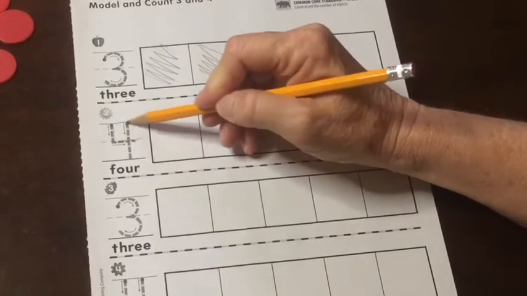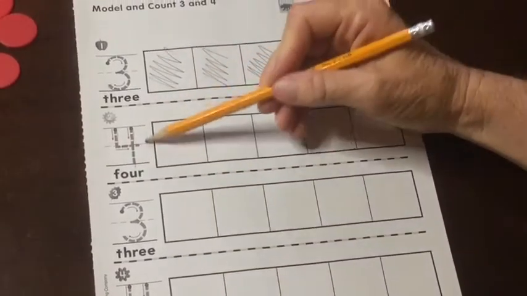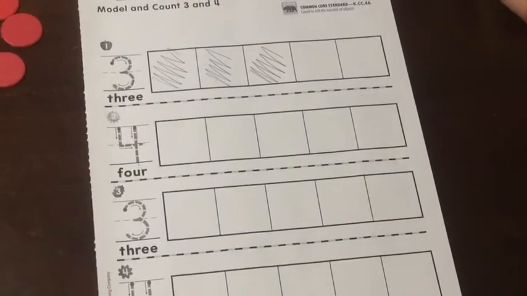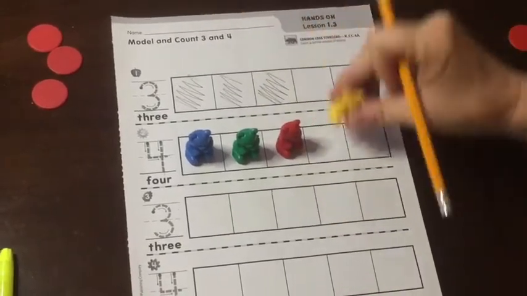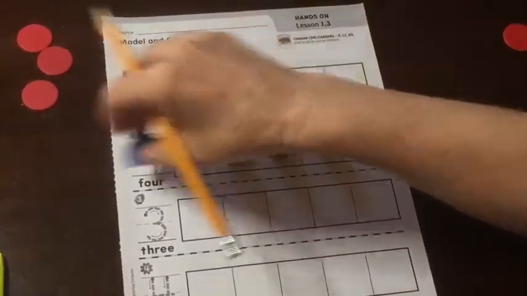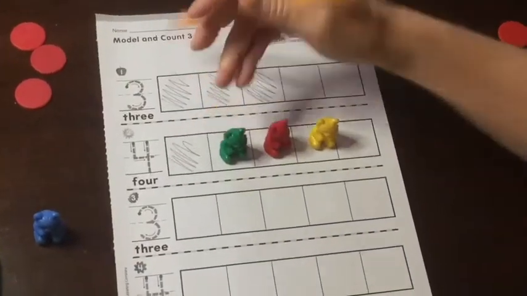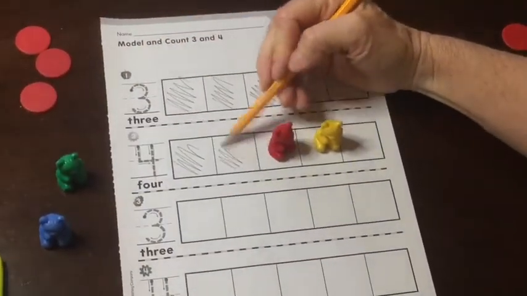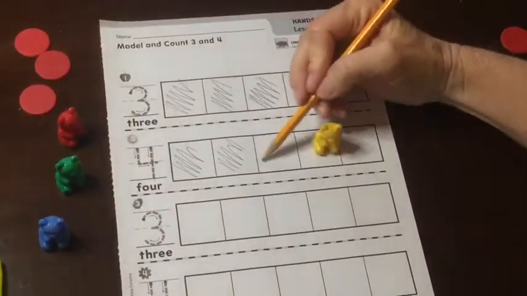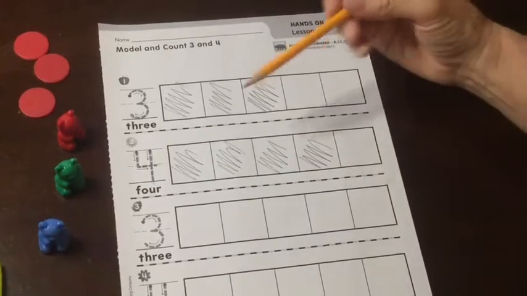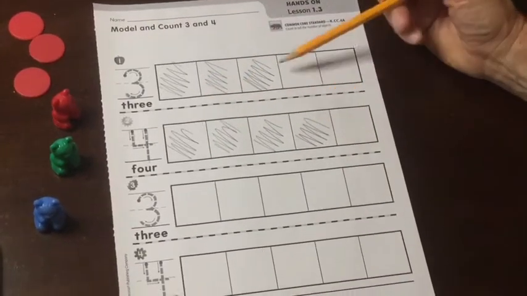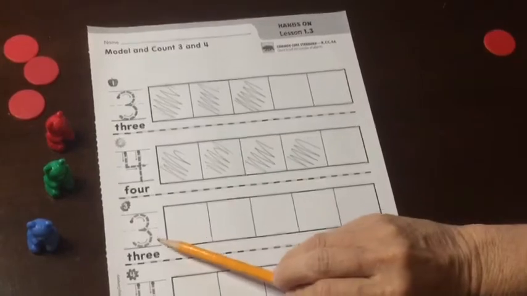Down and across and down some more. That makes the number 4. 1, 2, 3, 4. We take off one at a time. 1, 2, 3, 4. And we can see here that 4 is greater than 3. Do the same thing for 3 and 4 here. See if you can do it by yourself.